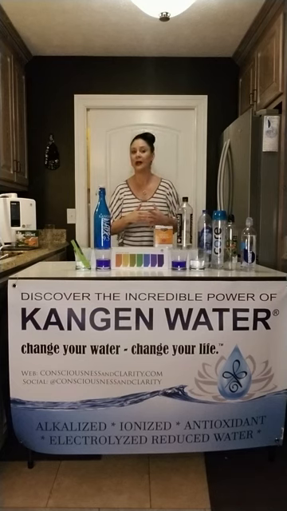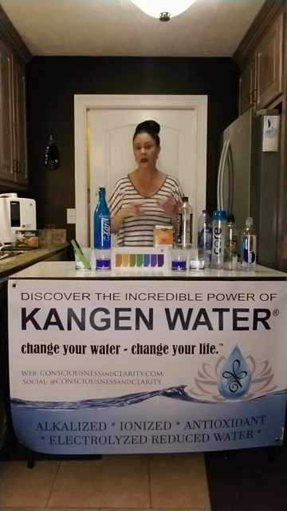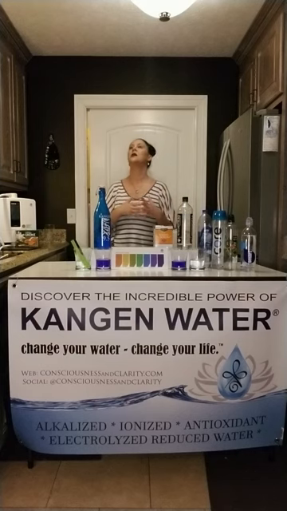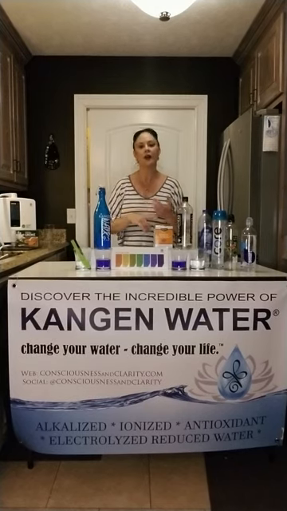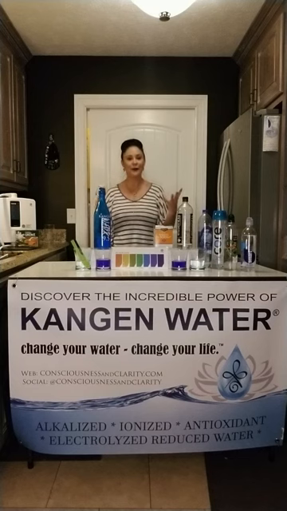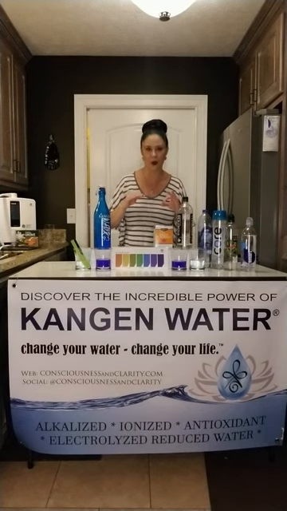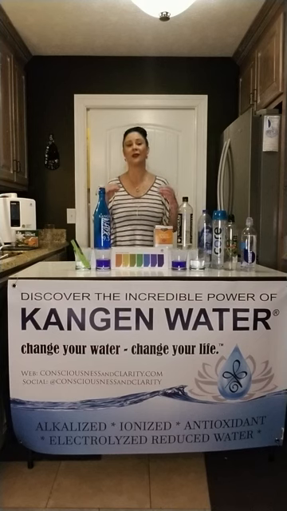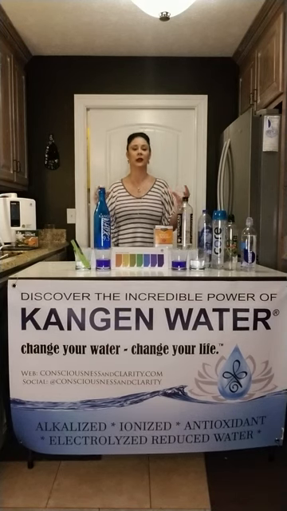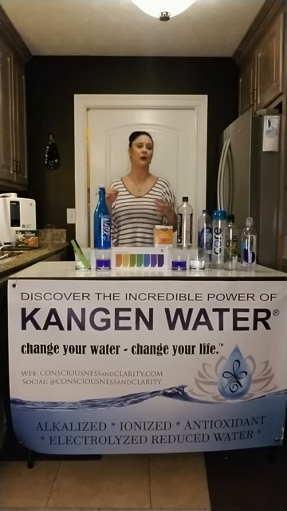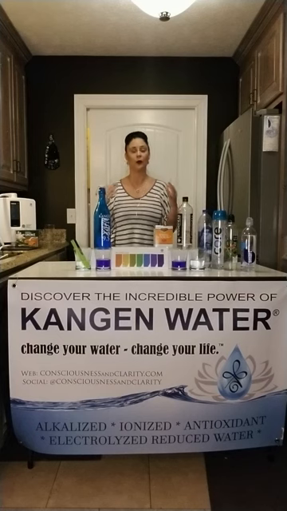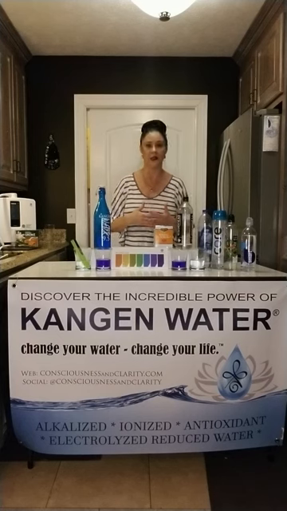So molecular hydrogen right now is being studied as treatment options for rheumatoid arthritis, diabetes, obesity, Parkinson's, Alzheimer's, dementia, cardiovascular disease, degenerative diseases, inflammation, autoimmune disorders, and many, many more oxidative stress-related diseases. In fact, there's over 34,000 known diseases that are related to oxidative stress, and molecular hydrogen can play a potential part in helping repair and protect against all of these diseases.